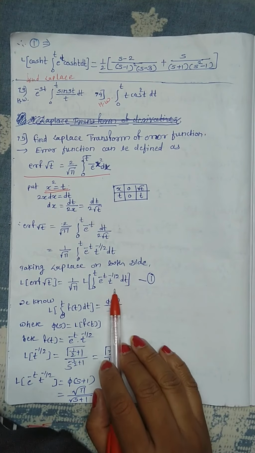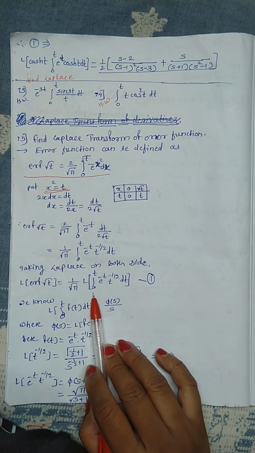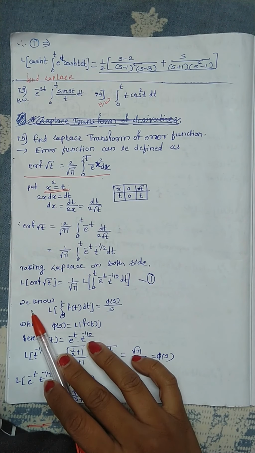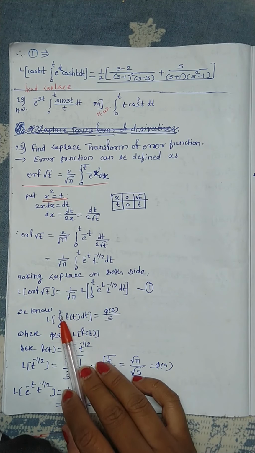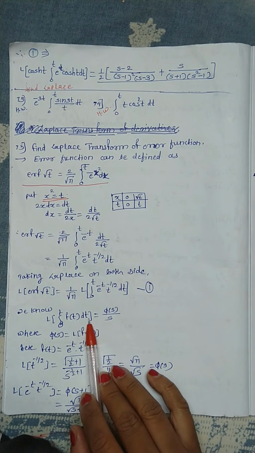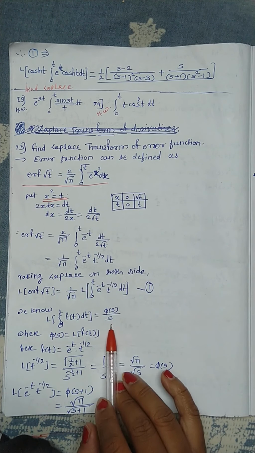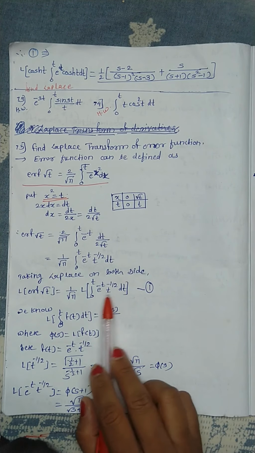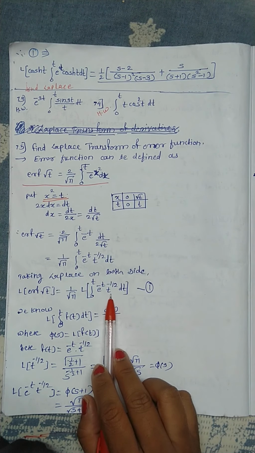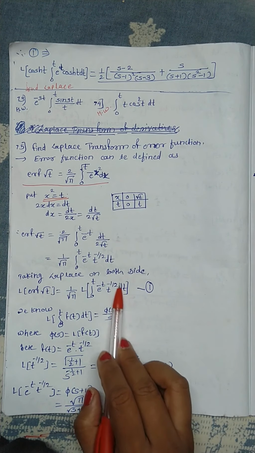Now observe, what we have to find is the Laplace of an integration. We have to remember the formula for the Laplace transform of integration 0 to t of f of t dt. What is the formula? Phi of s upon s. What is phi of s? It is the Laplace of this function. So in the next step we have to find this Laplace.